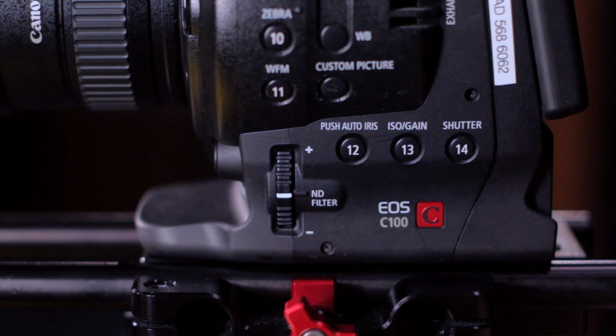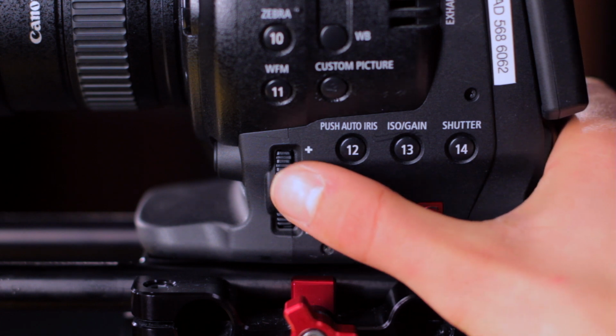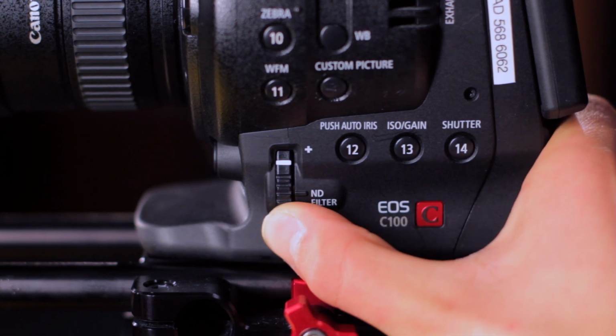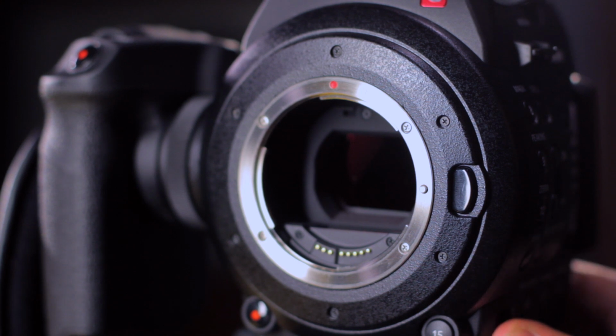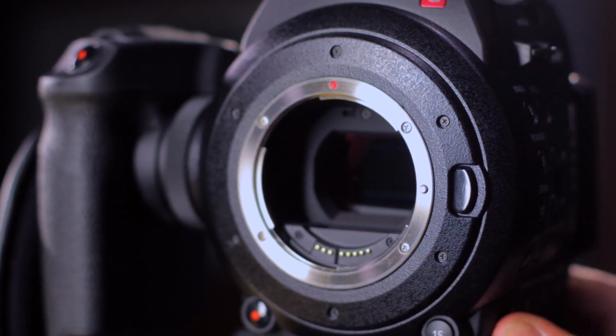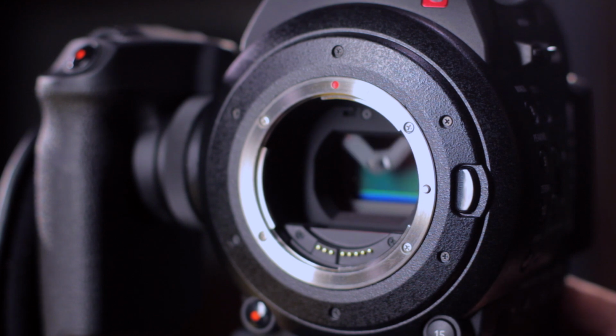All right, so let's take a look at the ND filter dial here at the bottom. Generally, you want to use this for outdoor shooting when there is an extreme amount of light coming in. For a low light situation such as this one, you're not going to want to touch this dial too much. So some of the practical reasons why you would want an ND filter is so you can keep your aperture low so you can have a greater depth of field in your picture.